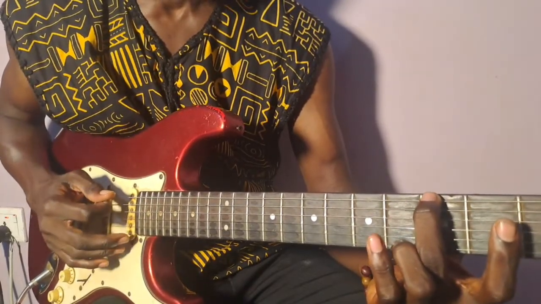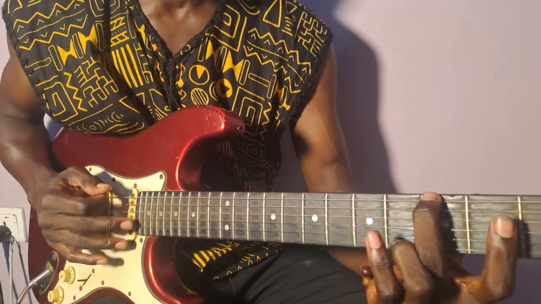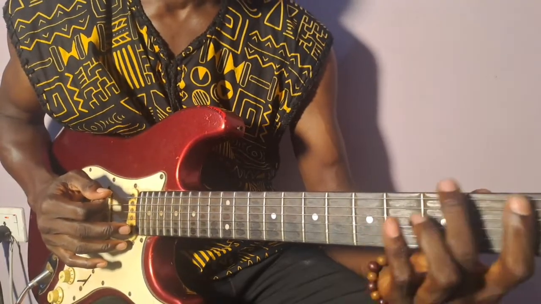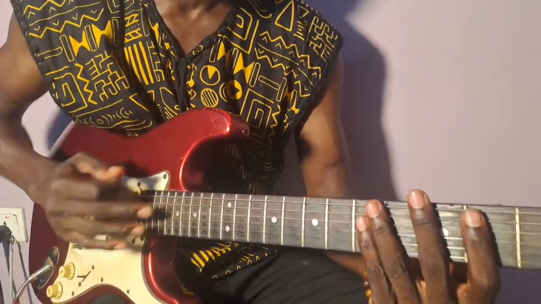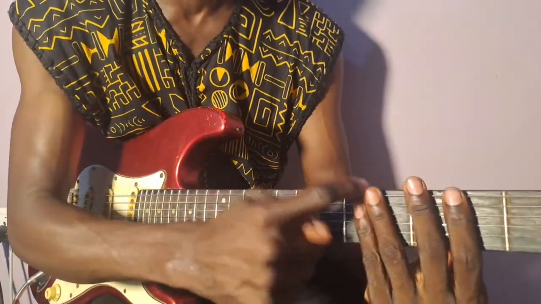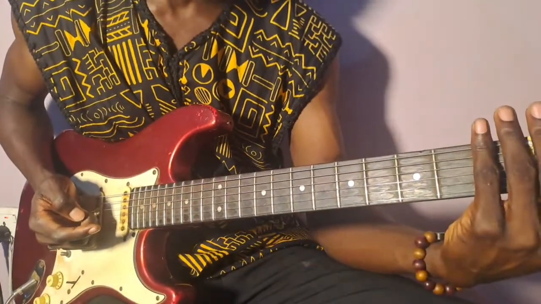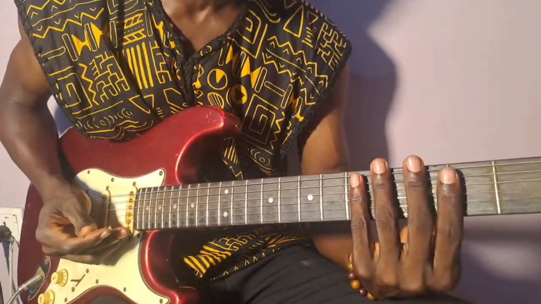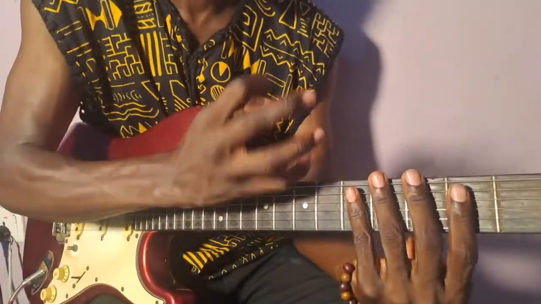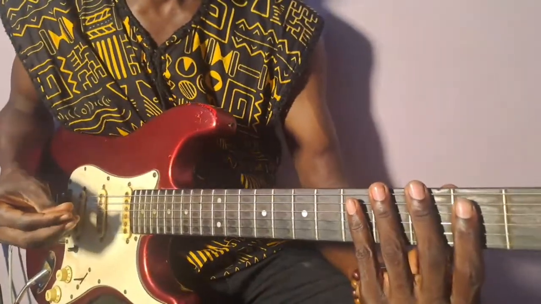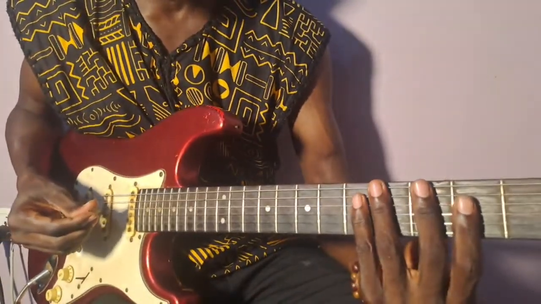So this is the shape here. We are doing everything within this shape. You will not move away from this position. Second, third, fourth, fifth, sixth. You will not move away or go back. You must be here. That's the reason why we say CAGED. We have caged everything. So here we have the C shape, the A shape.